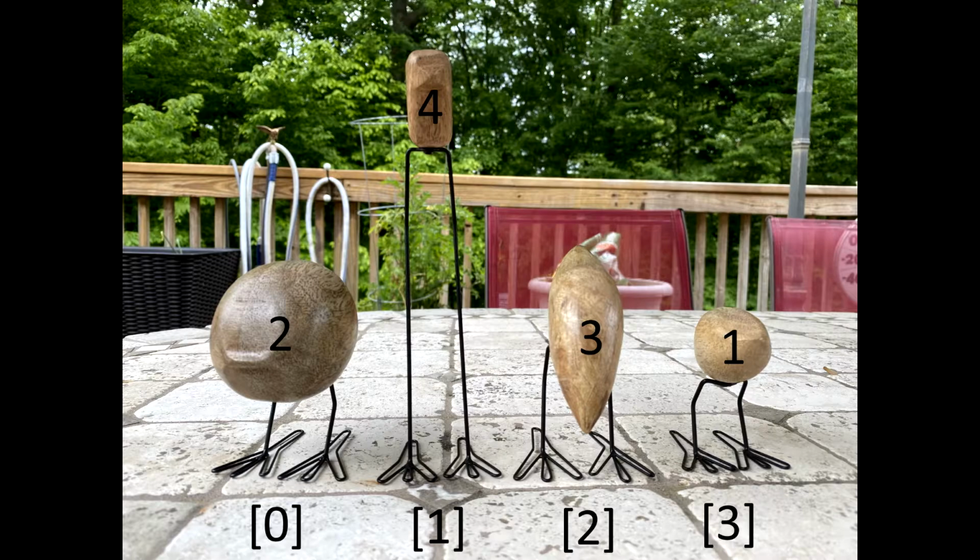So, if we start with this very tall bird, which is the second item in the list, we see the bird to its left is much shorter, so it is currently in the correct place. We then move to the next bird, which we can see is much shorter than the bird to its left, so we swap these 2 birds.